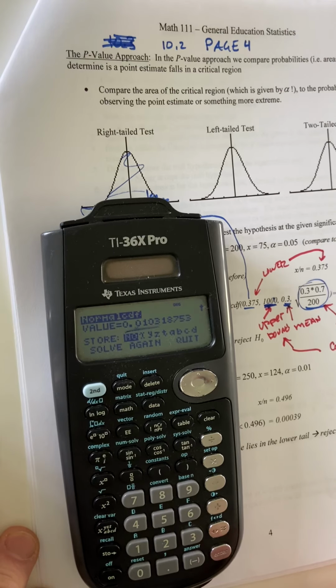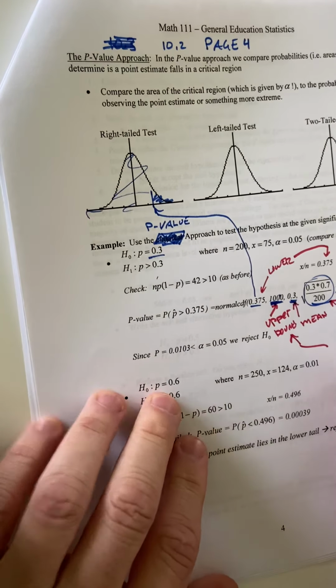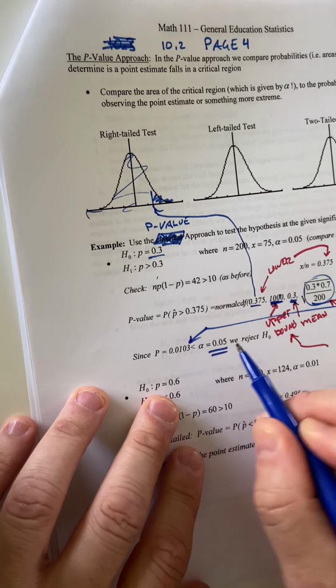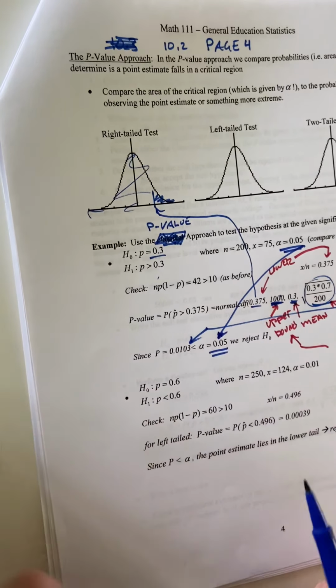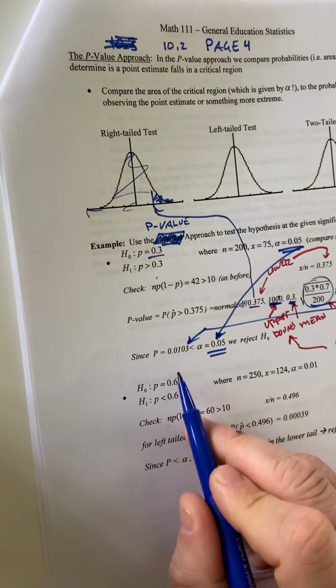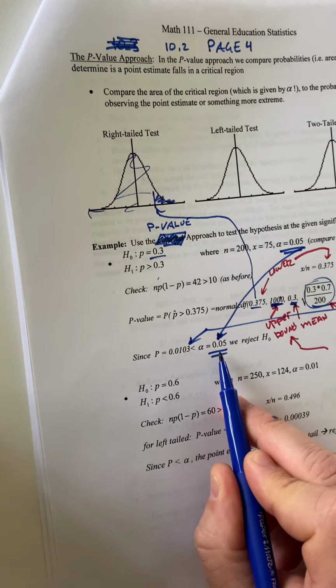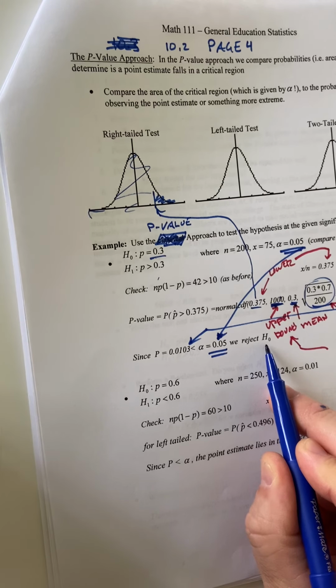So far, so good? We're going to compare that value right down here to our original alpha value, slightly different than the classical approach. And since this is smaller than that, we are going to reject the null hypothesis.